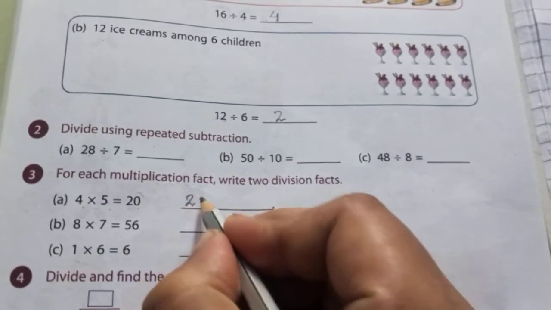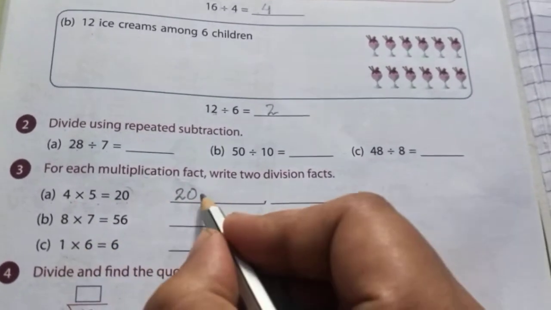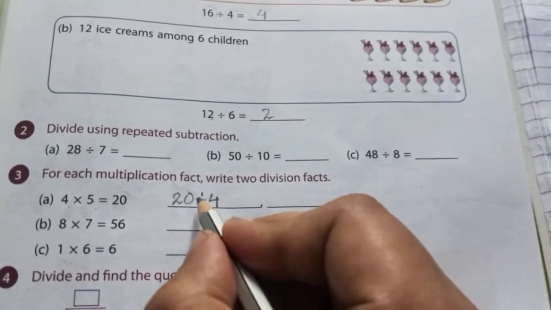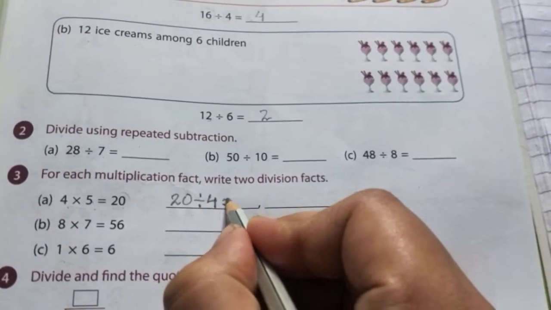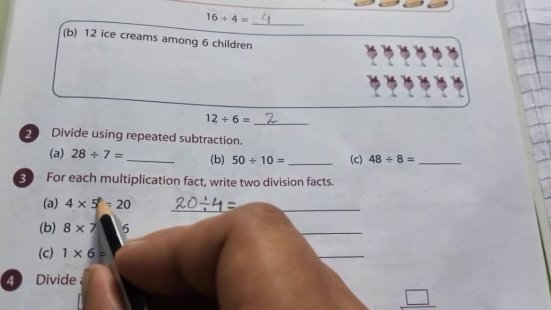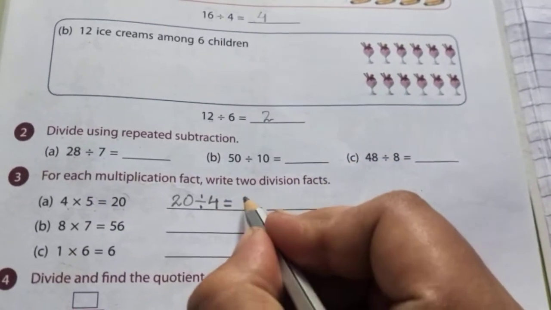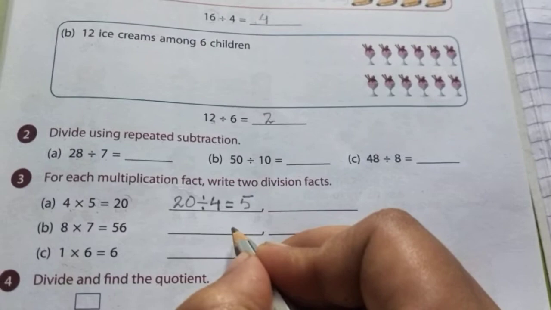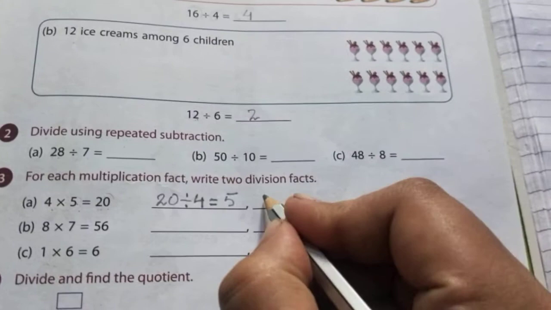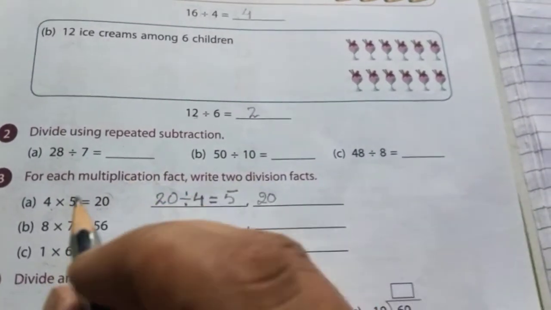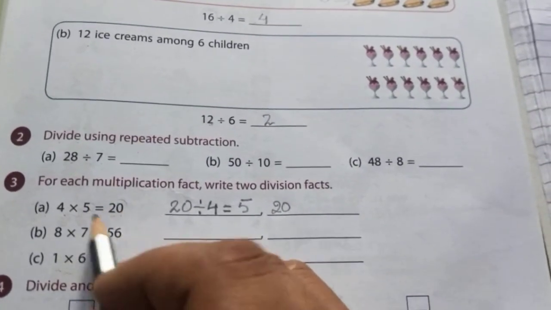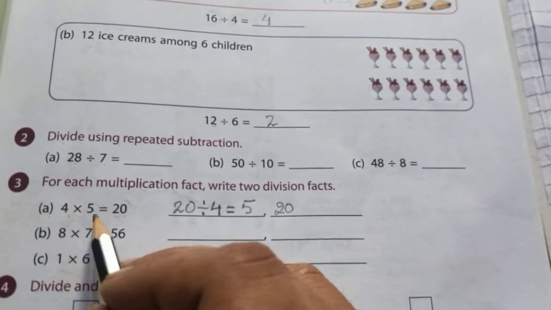Okay, you take 20, first you divide it with 4. Okay, you know that 4 5s is 20. Okay, or you can even look at the number that is given here. Okay, or simply write it here. Okay, again you will take this number, which is the number that you will get after multiplying 4 into 5.